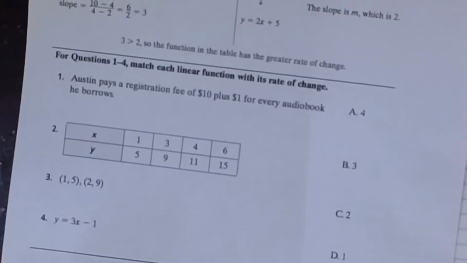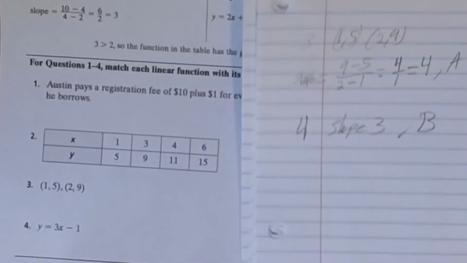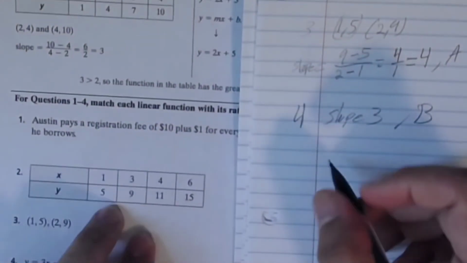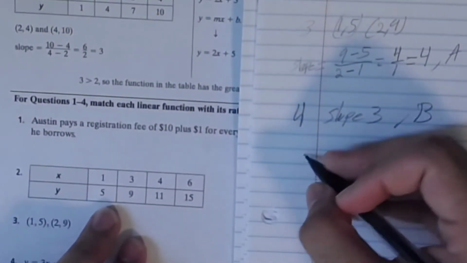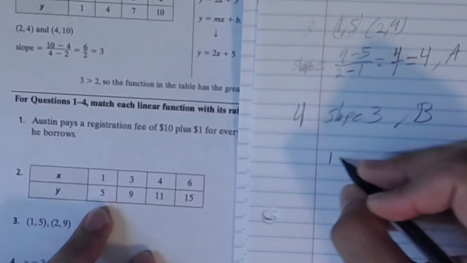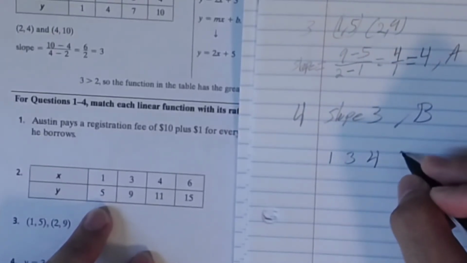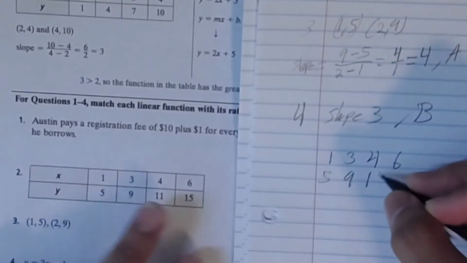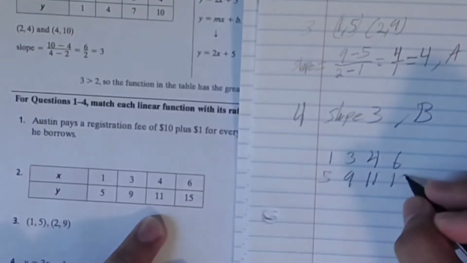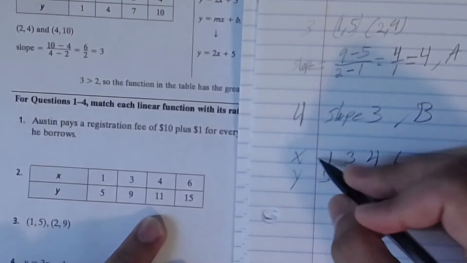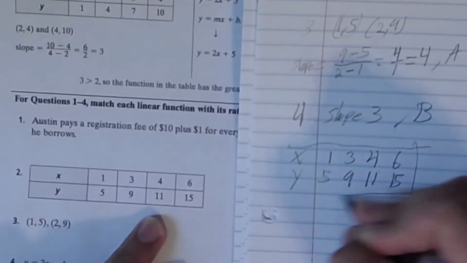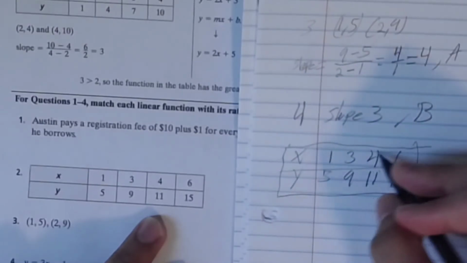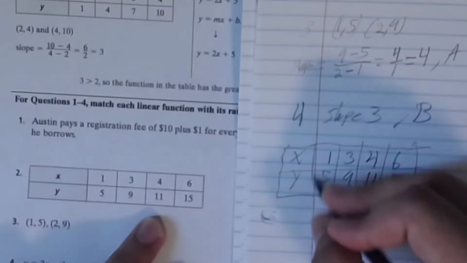Okay, now let's do these two. These are a little bit trickier, but we can do this. Let me hide the answers. Okay, so we got 1, 3, 4, 6, 5, 9, 11, 15. This is x comma y. Now, I claim it's very similar. You could find the slope.